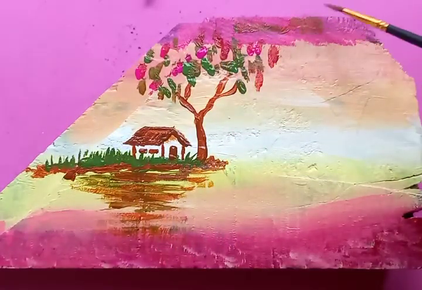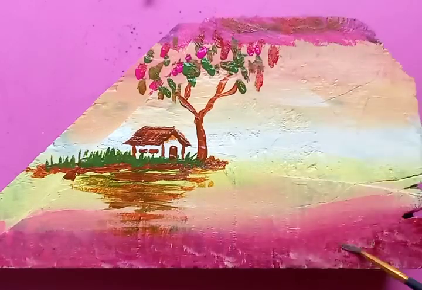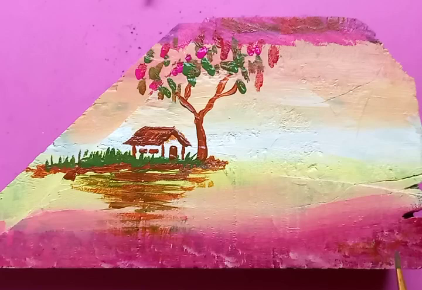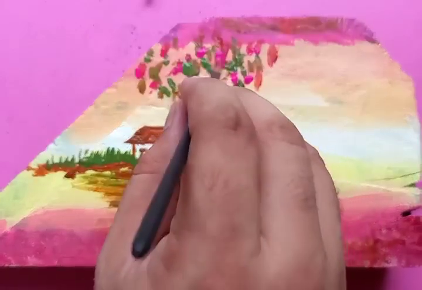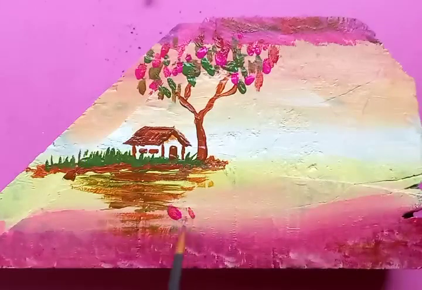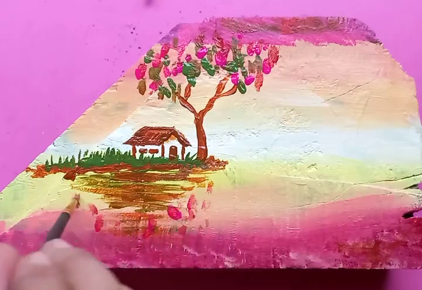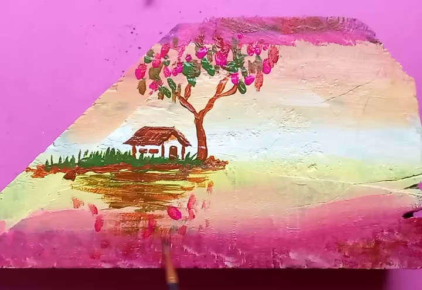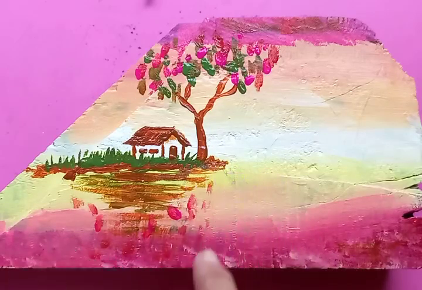Okay, so here the sky is a little bit darker. Putting the nice colors for the trees, and also the same color you can see for the reflections on the water with few drops. So this is the one point for the landscapes.